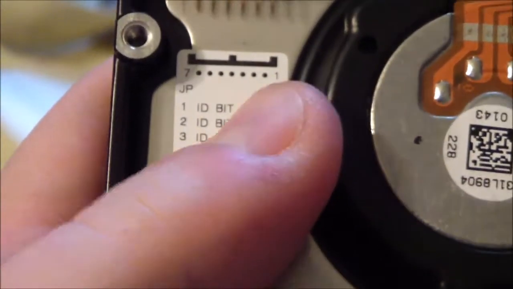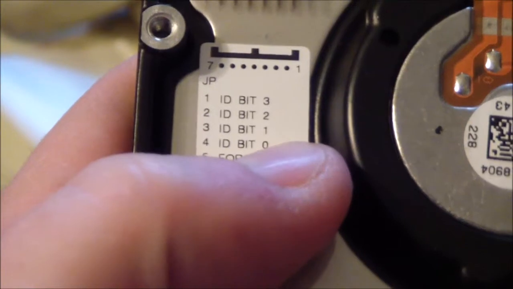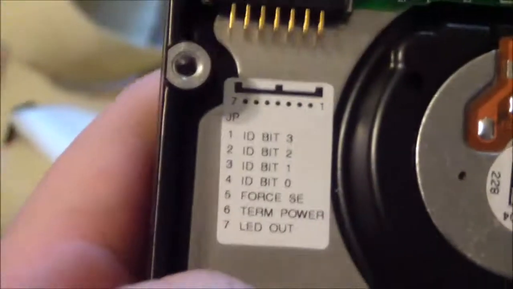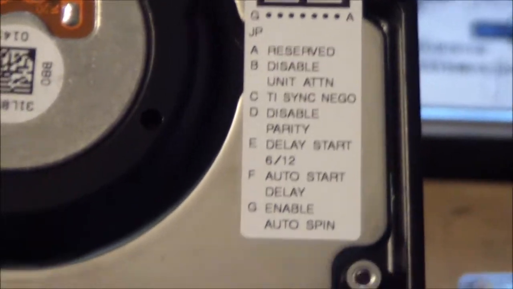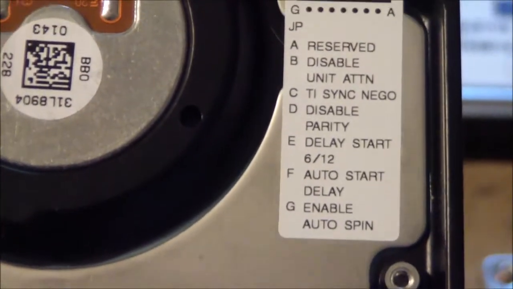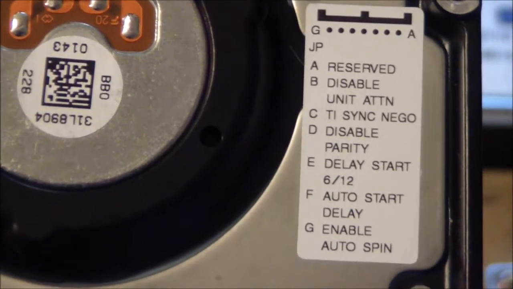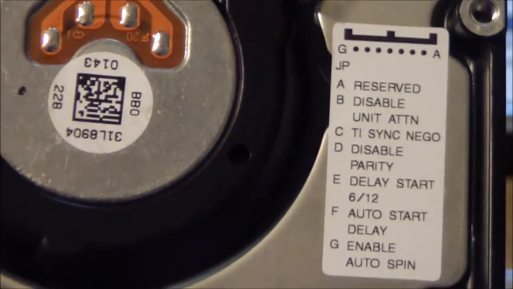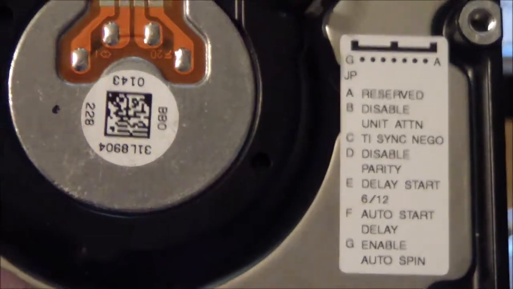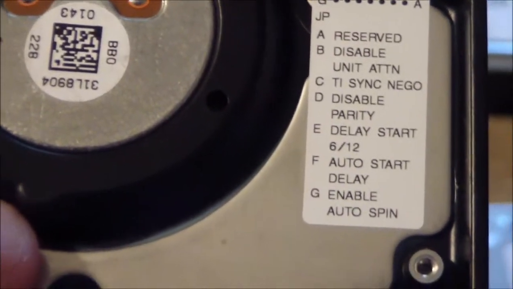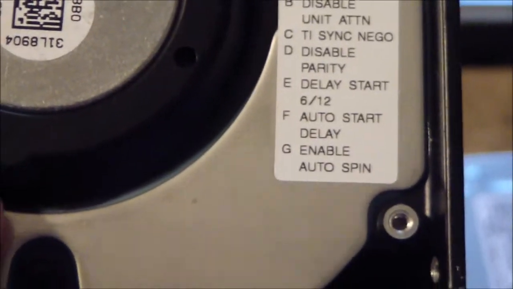Terminate, power. Here's where you set some of the IDs. You can set it to 0, 3. The LED. I think there's an LED somewhere on this when it's working. You've got more over here. Set and parity and stuff like that. Most of these you don't have to worry about. I know it looks a little bit intimidating with all the jumpers and stuff, but I wouldn't worry about it too much. I've had very little problems setting up SCSI usually.